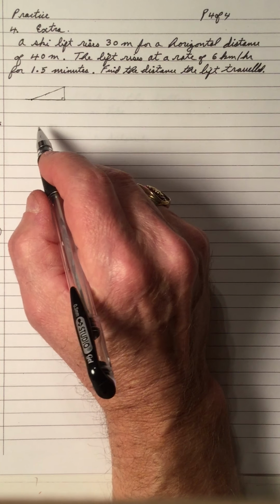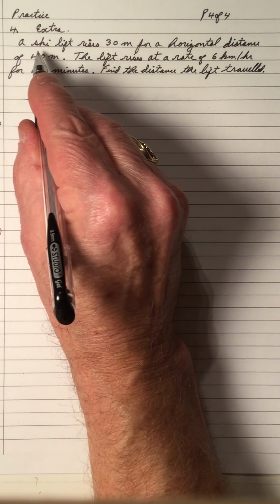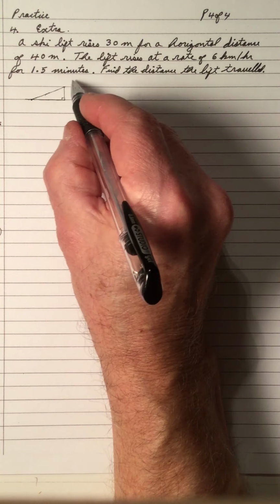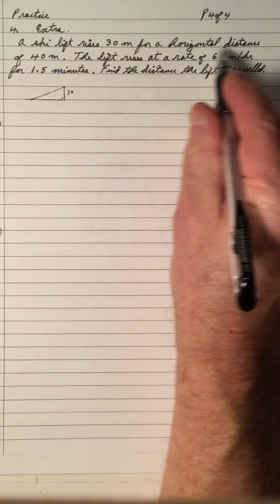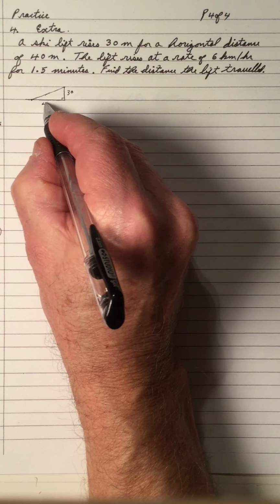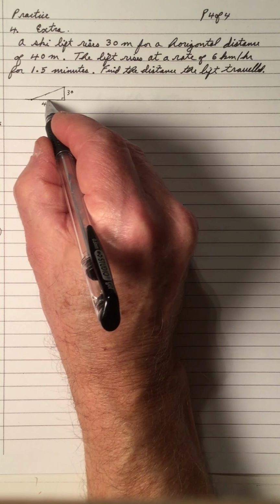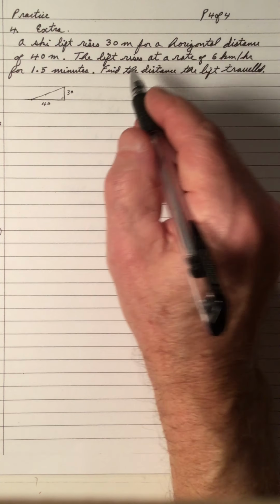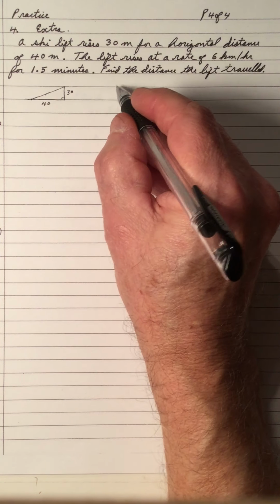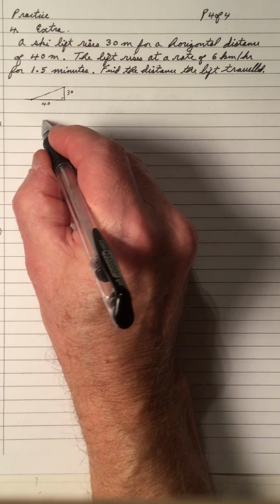And what we have here is the ski lift rises 30 meters. That's the rise, for a horizontal distance of 40. So as you travel 40 along the ground, it rises 30. Now, but it has a rate. Notice it has a rate right here.